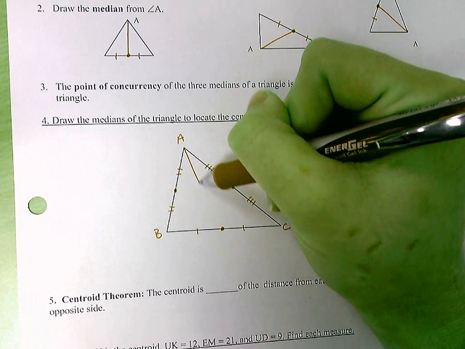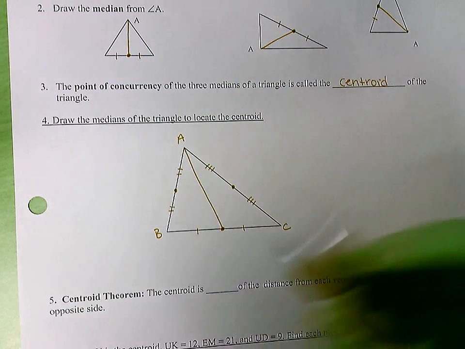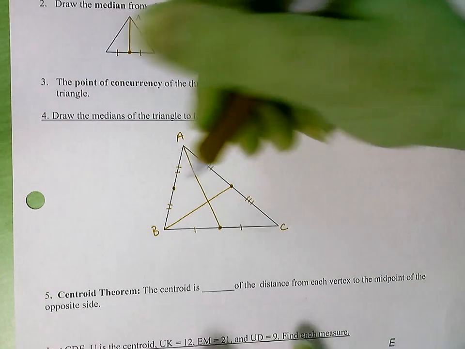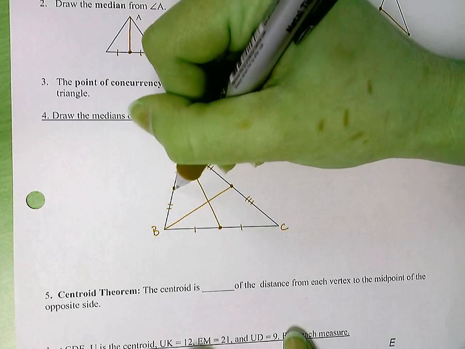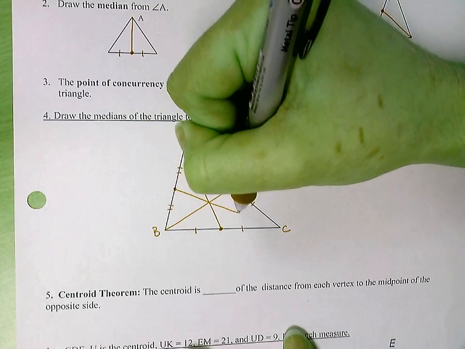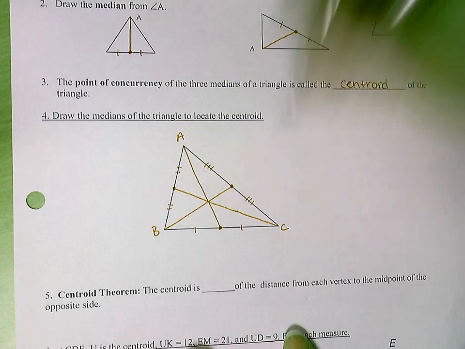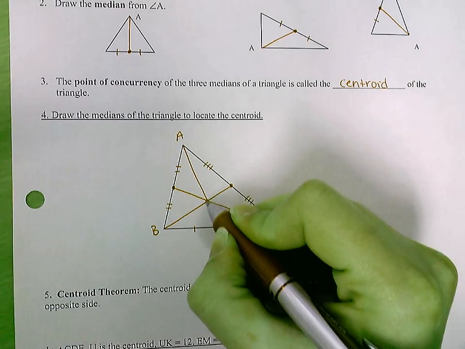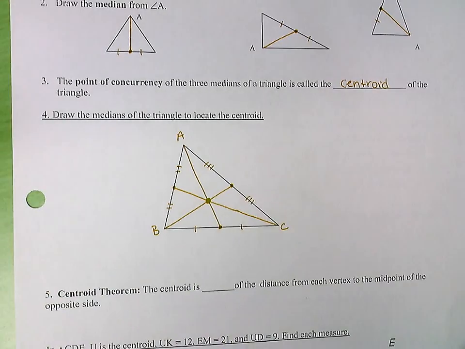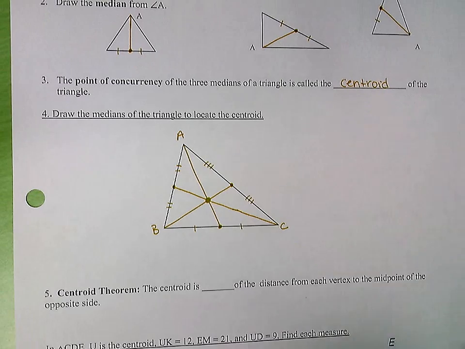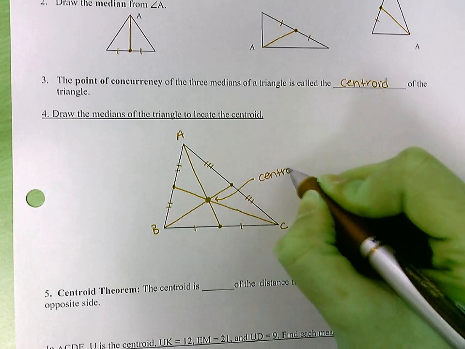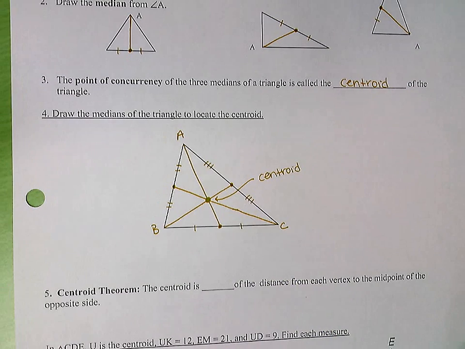So A to BC's midpoint, B to AC's midpoint, and C to AB's midpoint. Oops, my paper moved. Okay, so they should all intersect about here. Okay, and again, that point is called your centroid. You doing okay so far?